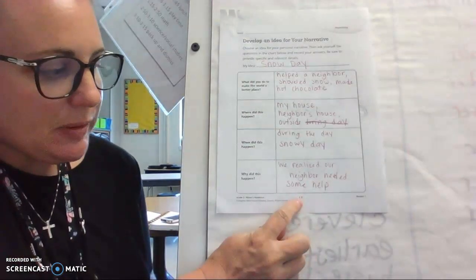So what you're going to do now is develop an idea for your narrative. This is page 1.5 in your literacy work, and I want you to think about what you did, where it happened, when it happened, and why it happened. I would love to see a picture of your plan. So when you finish, have mom or dad or grandma or friend or whoever's with you snap a picture and send it to me on Dojo.